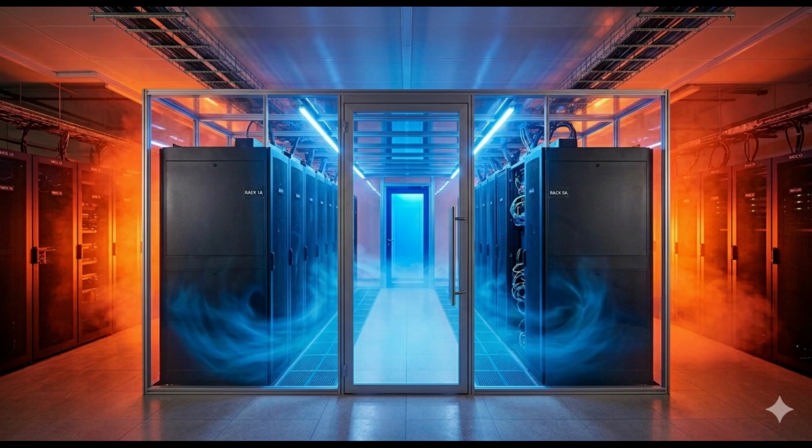We're getting into something that honestly is completely invisible to most people, but it's the absolute foundation of the modern world. Yeah, we are talking about data center infrastructure today, specifically the thermodynamics and the cooling architecture. Right, because you think about the internet or cloud computing and you just picture data. But physically, it's just massive buildings generating an unbelievable amount of heat. Exactly.